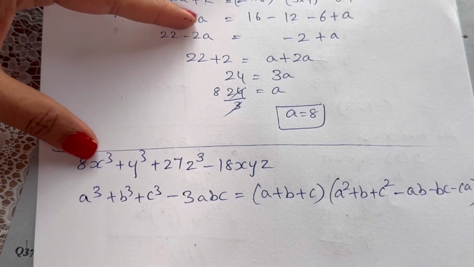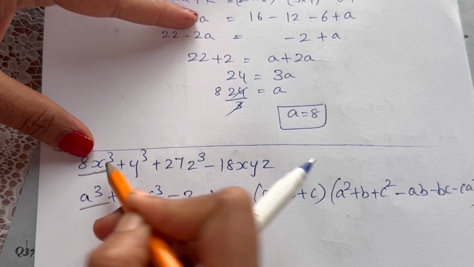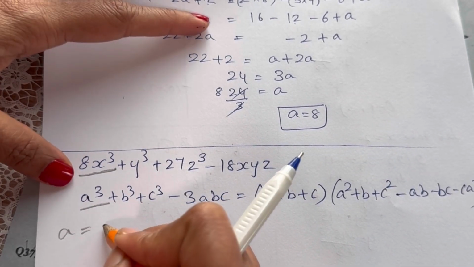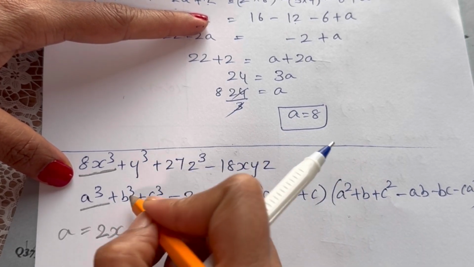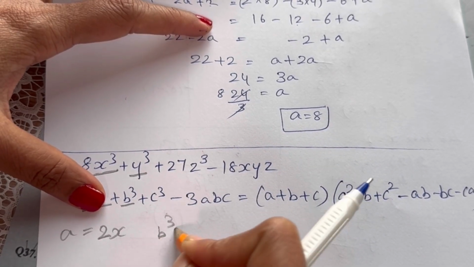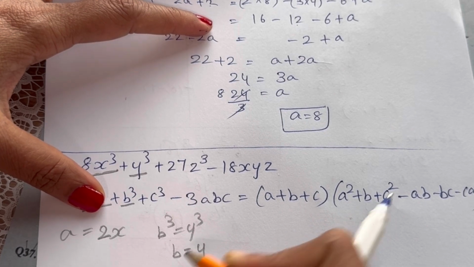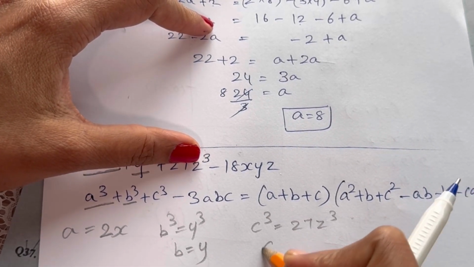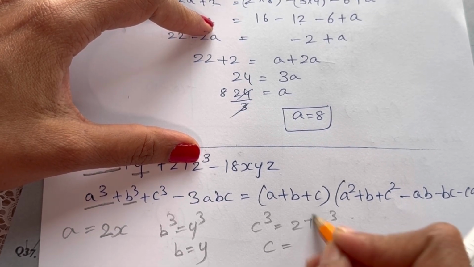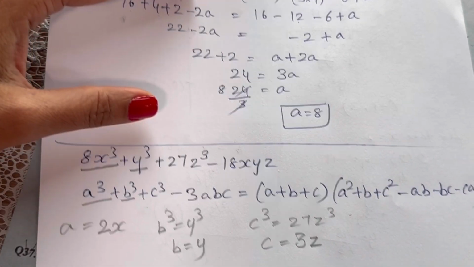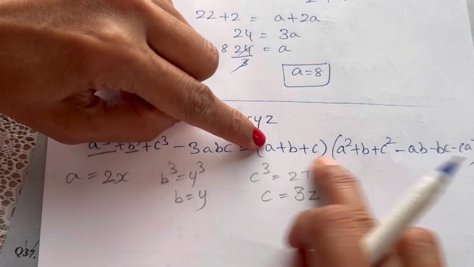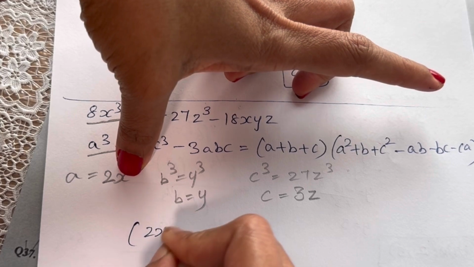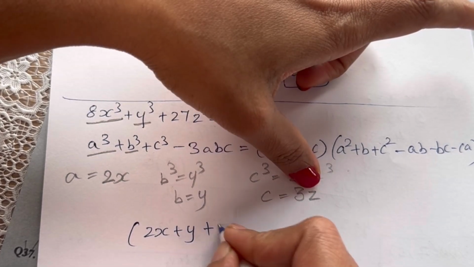And let's find out what is a. If this is a cube, a is 2x. And what is b? If b cube is equal to y cube, then b is y. And what is c? If c cube is 27z cube, then c will be just 3z, since 3 cube is 27. Once you know what is a, b, c, just substitute here because we have to find only this part.